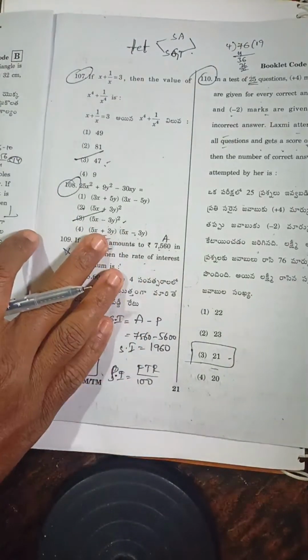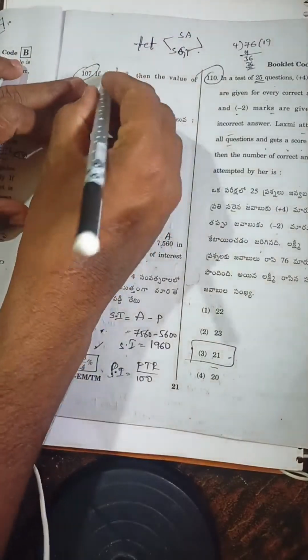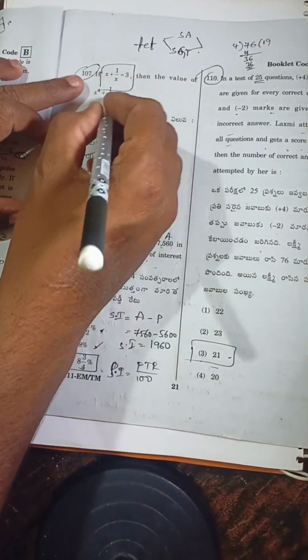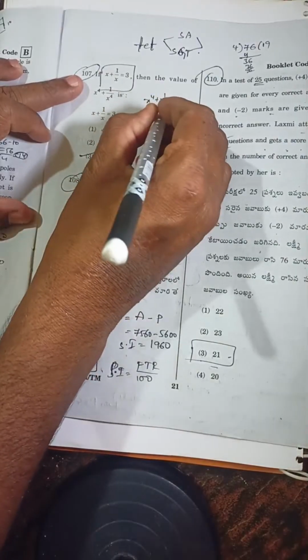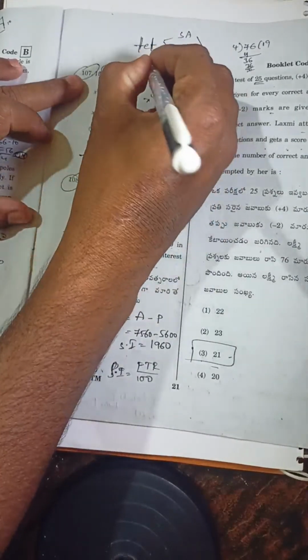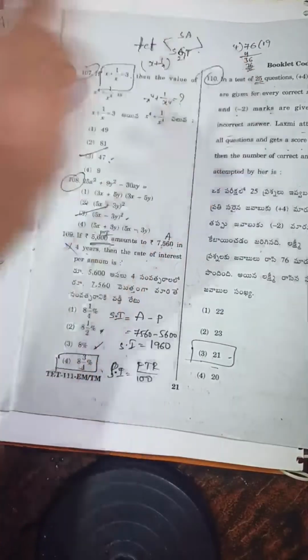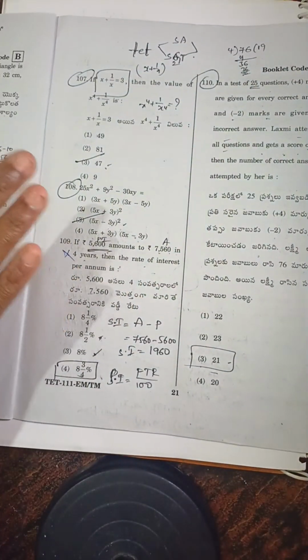I have seen this in a TET question paper. I will show the question paper also. Before starting another topic, let me show the question which I have already seen in the question paper. Give me a minute. Now see, one of the subscribers asked this question, and we got the same question. x plus 1 by x is equal to 3. What is the answer of x power 4 plus 1 by x power 4? For this one we have to do x plus 1 by x whole square, 2 times. a plus b whole square we have to use 2 times here.